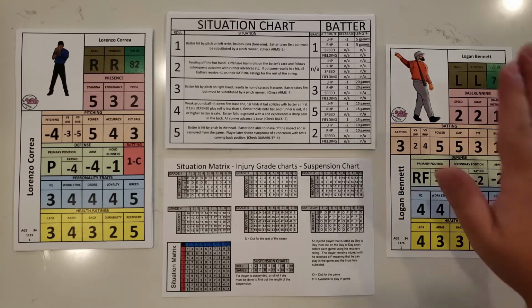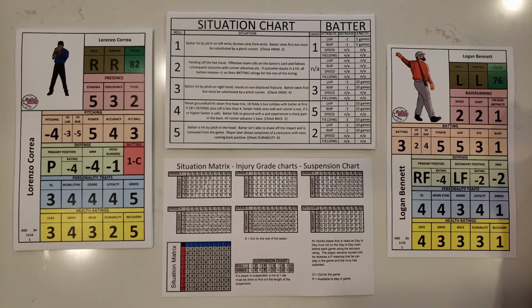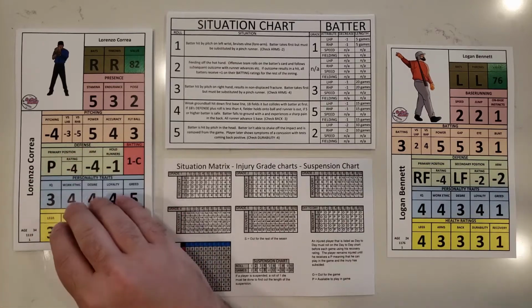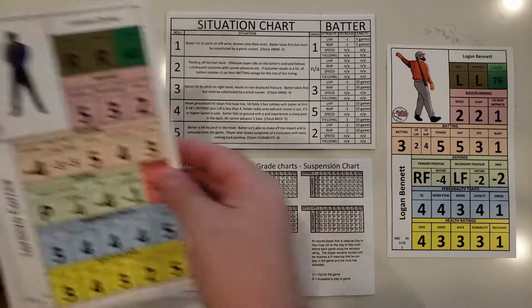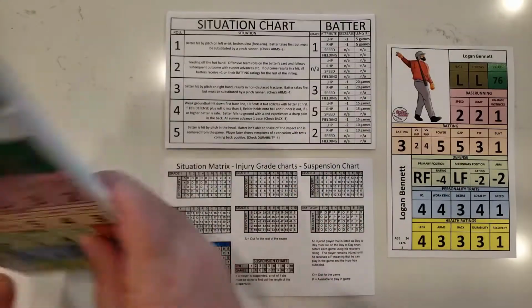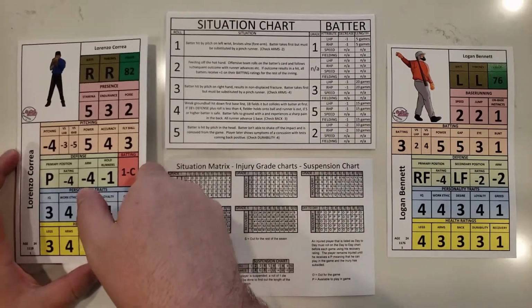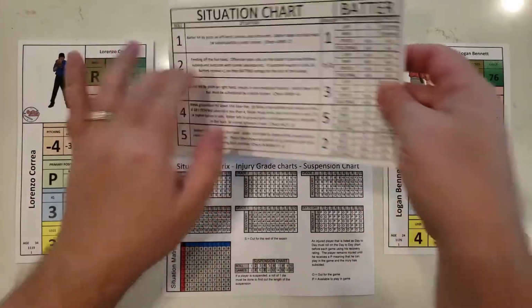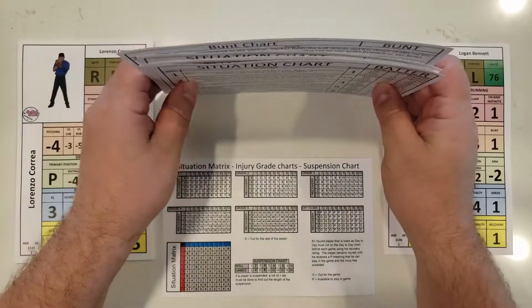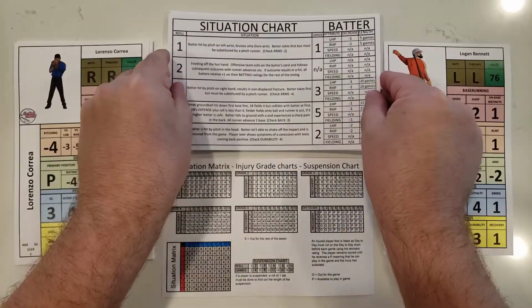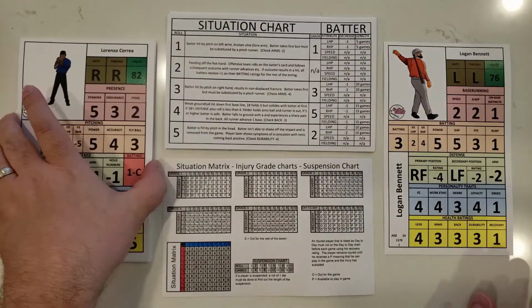So I have my batter for the offensive team, which is Logan Bennett of the Comets, and I have some fielders. The fielding team is the Phantoms, and I have all the fielders available should any of the plays reach them. I do have my situation charts. As you'll notice, there is one for every position as well as one for the batter. Those are in there. I also have the bunt chart there, which I have a tutorial video for as well.